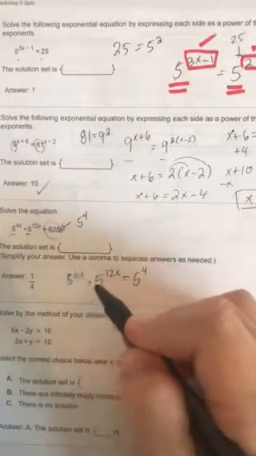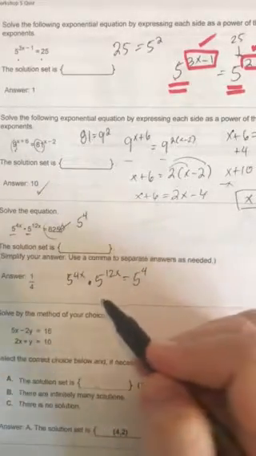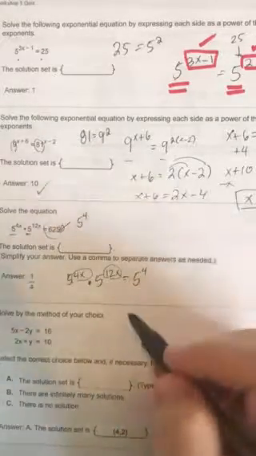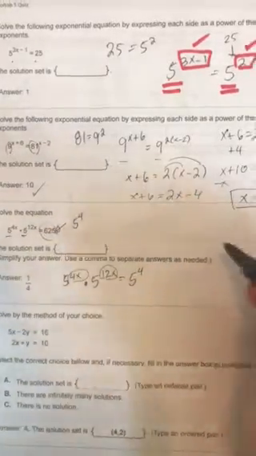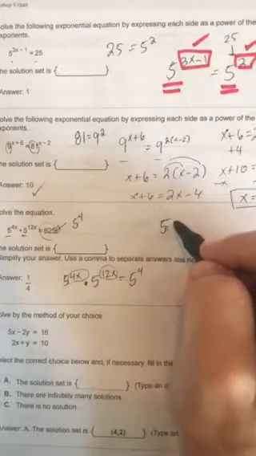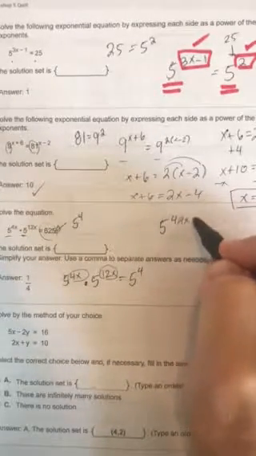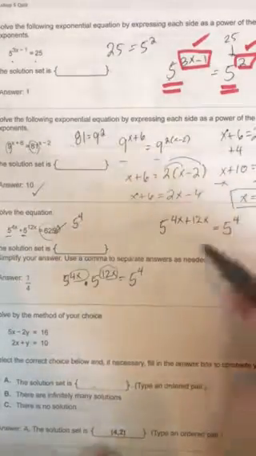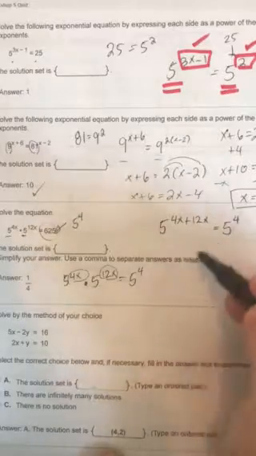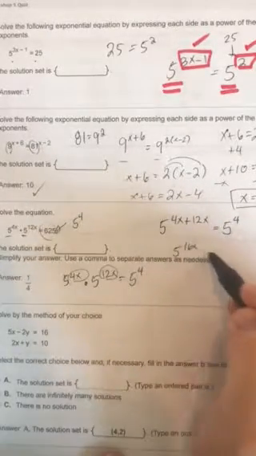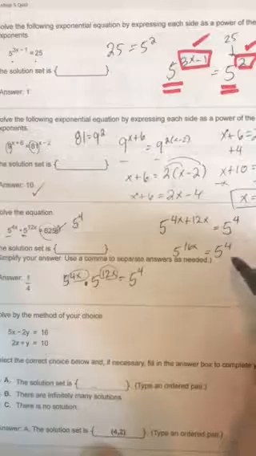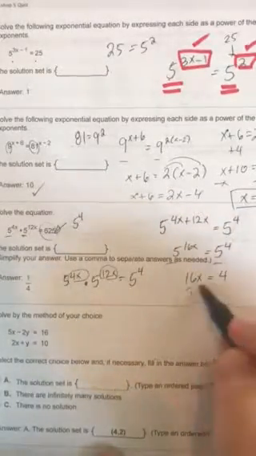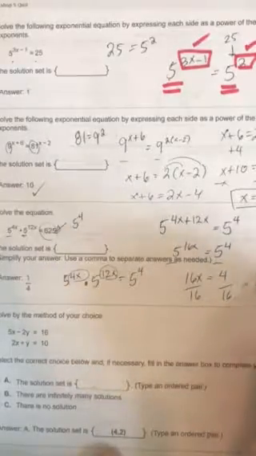All right, so when I'm multiplying two things that have the same bases, then the two exponents get added. So that's going to be written out like this: 5 to the 4x plus 12x equals 5 to the 4th. All right, so now I can go ahead and add them, and I get 5 to the 16x equals 5 to the 4th. The bases are the same, so 16x equals 4. Divide by 16, and that is going to be 1/4.